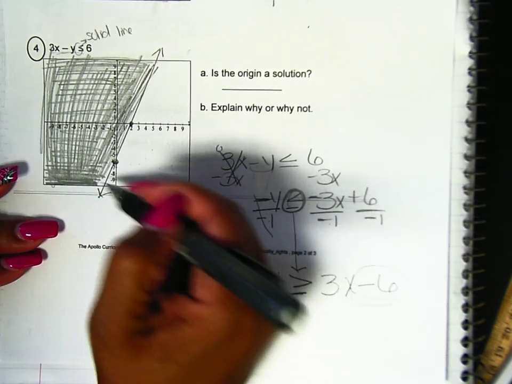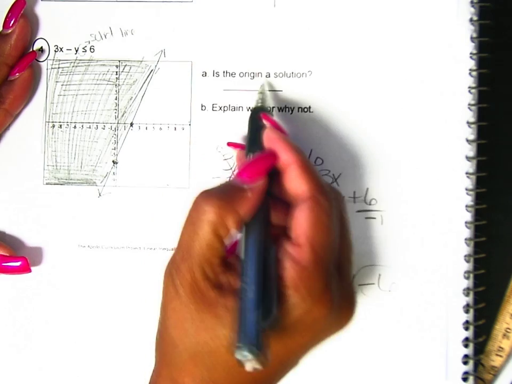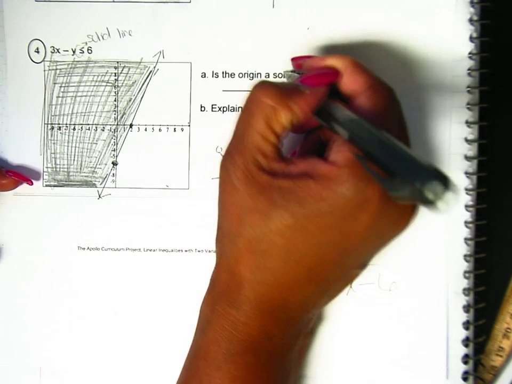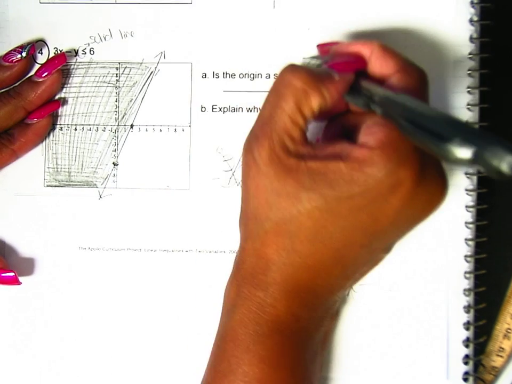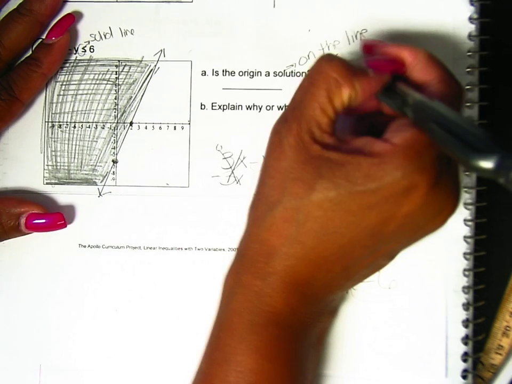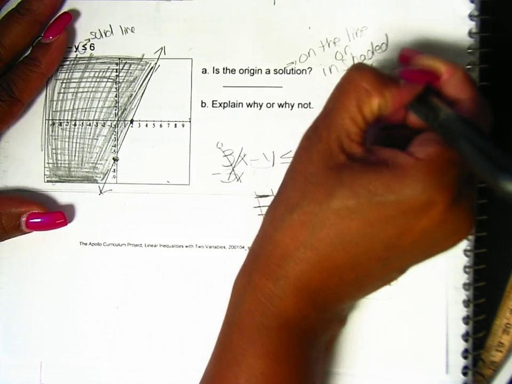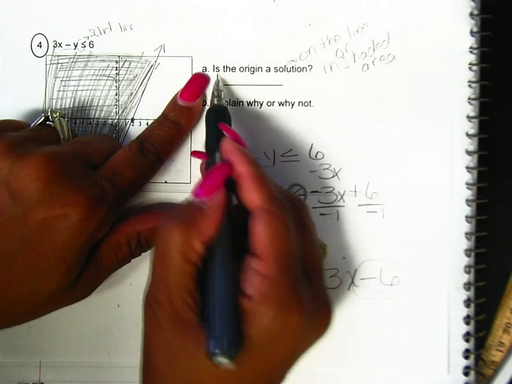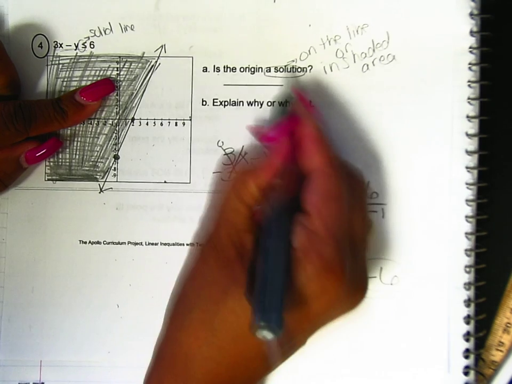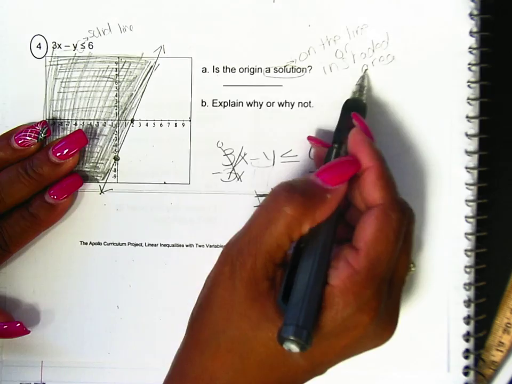Okay, so here we go. So we have that shaded. It says here, the question: is the origin a solution? Basically, is the origin on the line? So I'm annotating this. That basically says, is the origin on the line, since it's solid, or in the shaded area? That's what that means. Is the origin a solution? Is the origin on the line, or is the origin in the shaded area? That's what they're asking me.